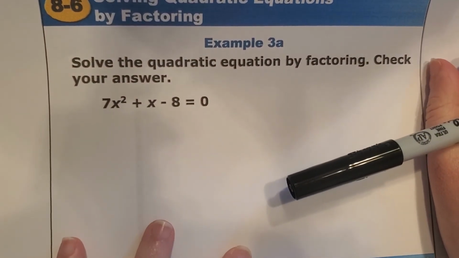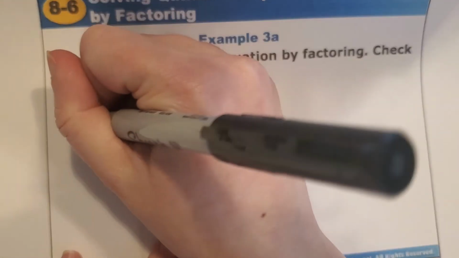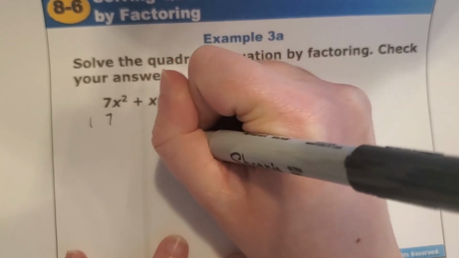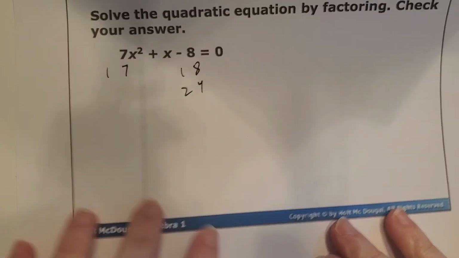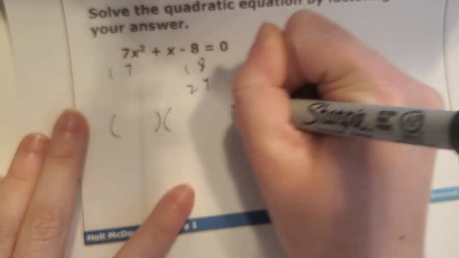Same thing, no GCF, so we're going to think about factors of 7 and factors of 8. Factors of 7 are just 1 and 7. Factors of 8 are 1 and 8, and 2 and 4. Okay? So let's try some combinations.